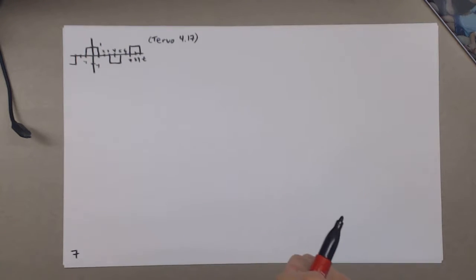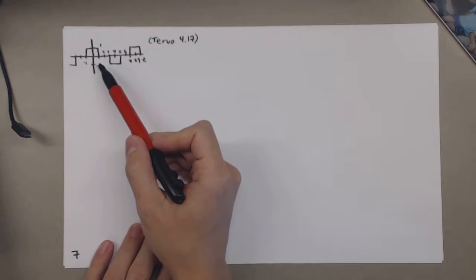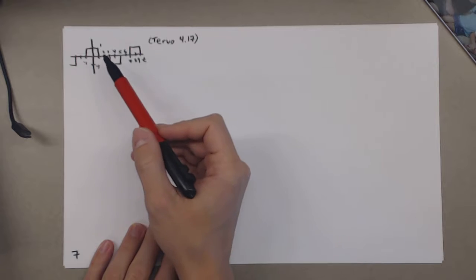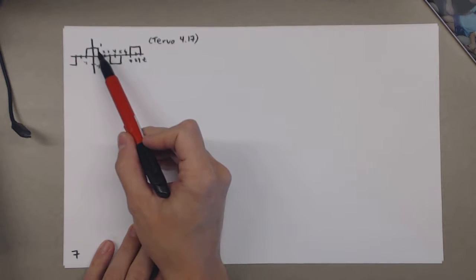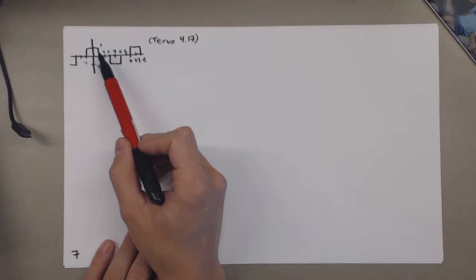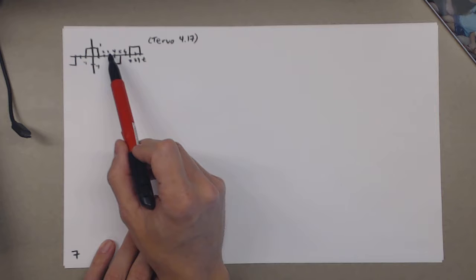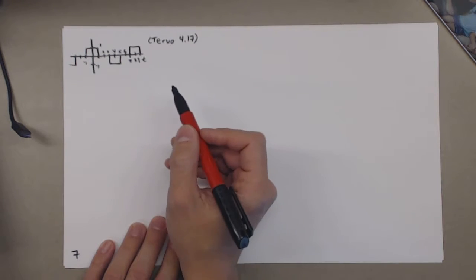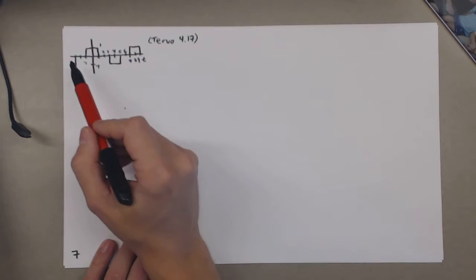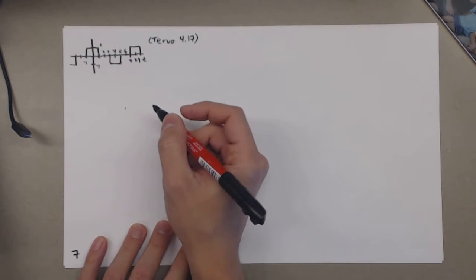In this video, we're going to look at problem 4.17 from your textbook, and the periodic signal that we're interested in finding the Fourier series of has some positive going pulses. So from -1 to 1, it goes up to 1, and from 7 to 9, it goes up to 1. But it also has these negative going pulses here from 3 to 5, for example, where it's -1, and then here from -3 to -5, where it's -1. And we're interested in finding the Fourier series.